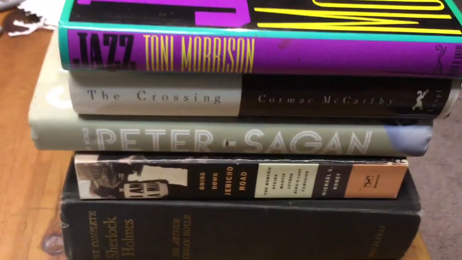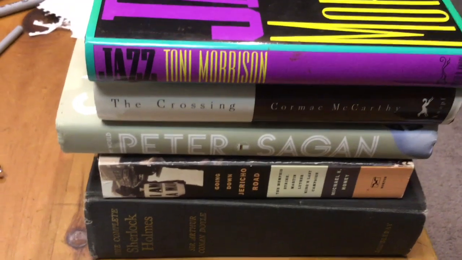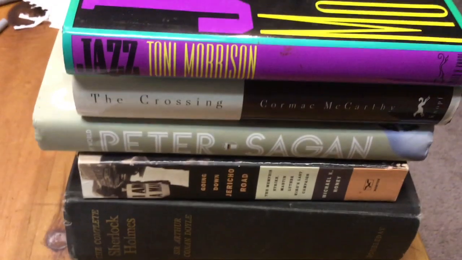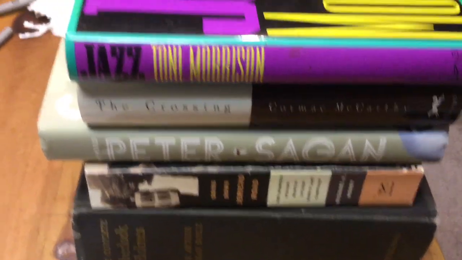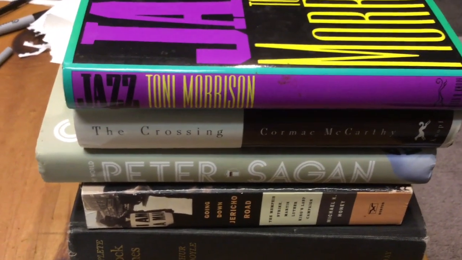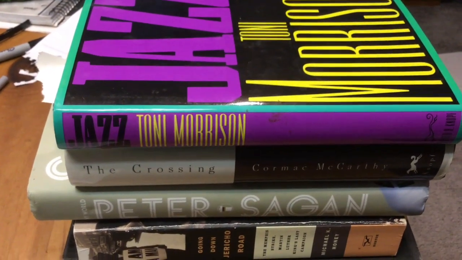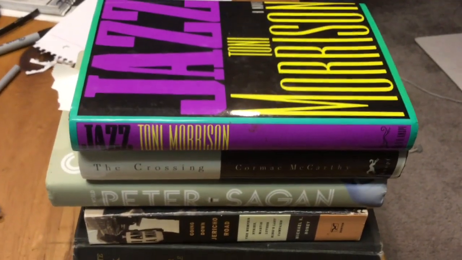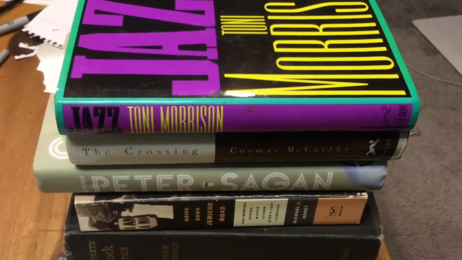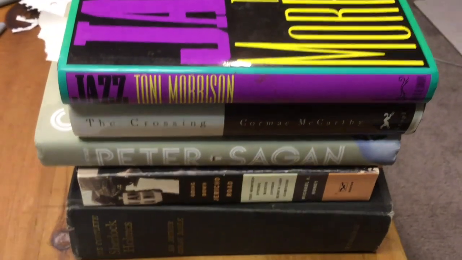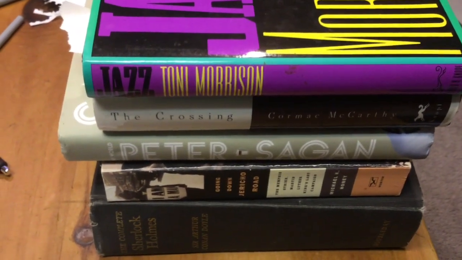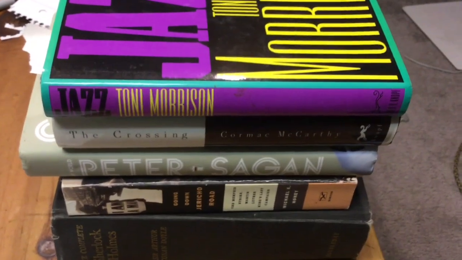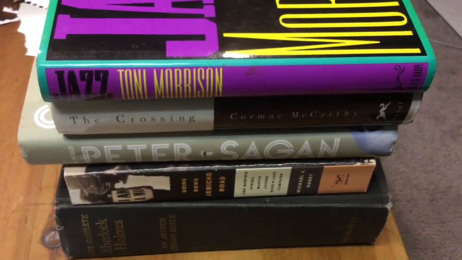For my assignment, my model assignment, I'm going to use the pages in these books. Sherlock Holmes, then I have a little biography about Dr. King. Peter Sagan is one of my favorite bike racers. This book called The Crossing is probably my favorite book of all time if I had to pick one. And then a book I just started reading, Toni Morrison's Jazz. So I'm going to figure out the mean, median, mode, and range of these books in terms of the amount of pages in the book, because I just need a number.